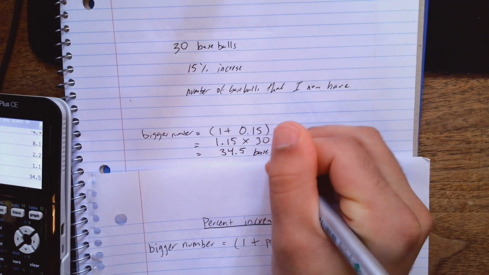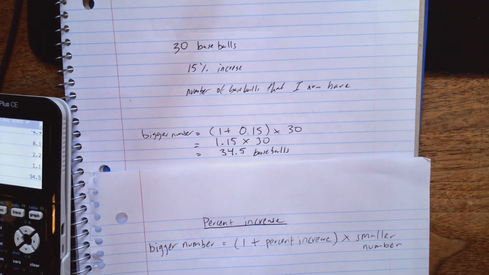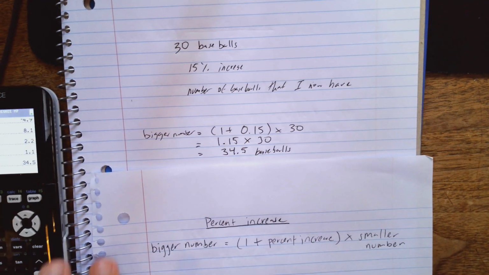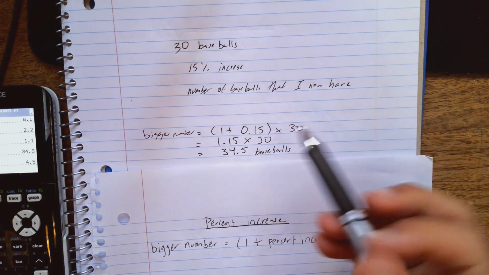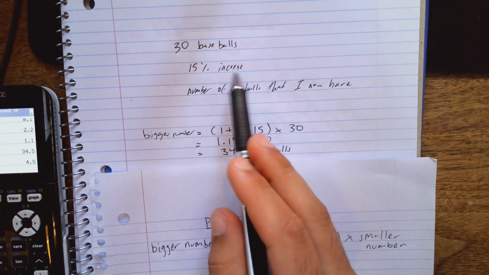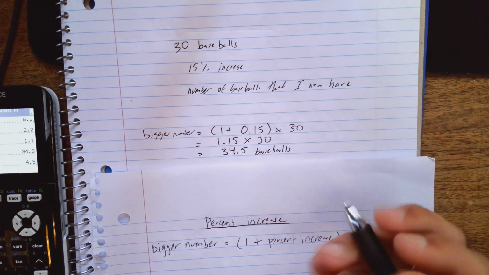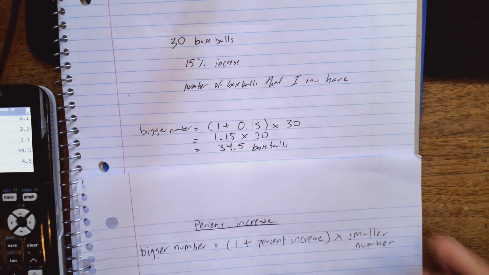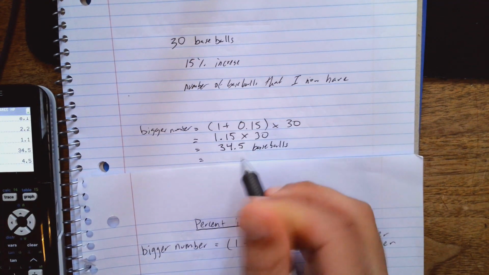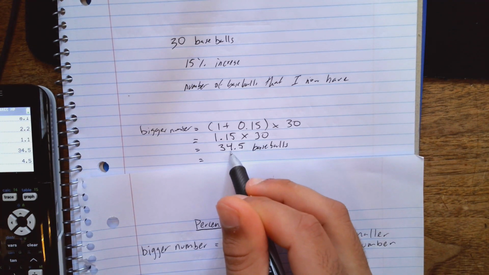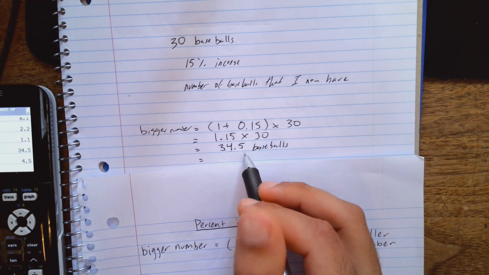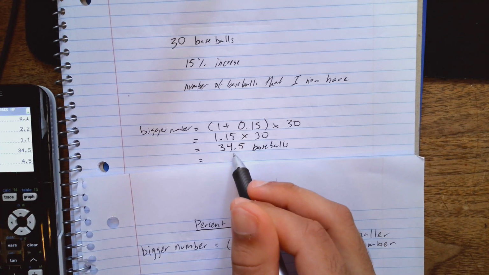Now, does it make sense to have half of a baseball? No, it doesn't, but sometimes this is something that just happens because we did the math right. 15% of 30 is 4.5. So oftentimes I saw your teacher, he wrote just round to two places. So in this case, we can round this number. Would we round it up or down, this 4? Okay, why do you say down?